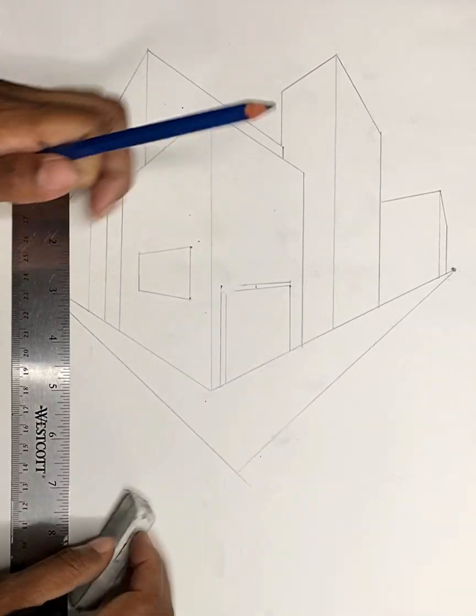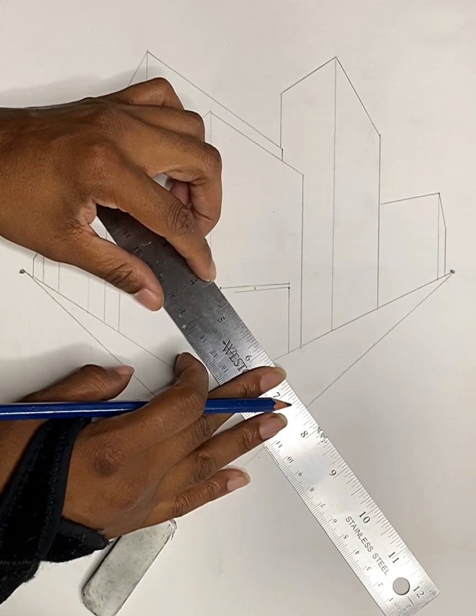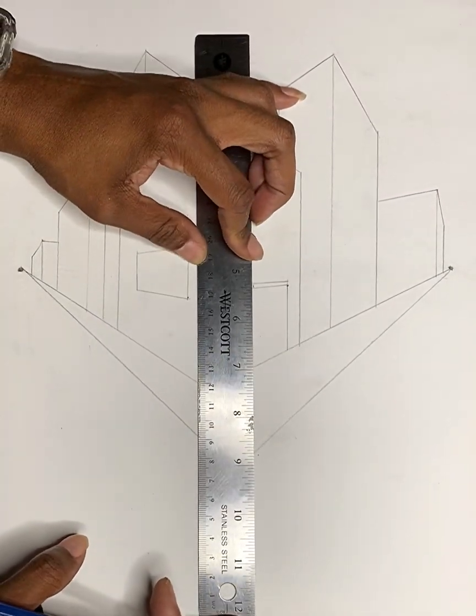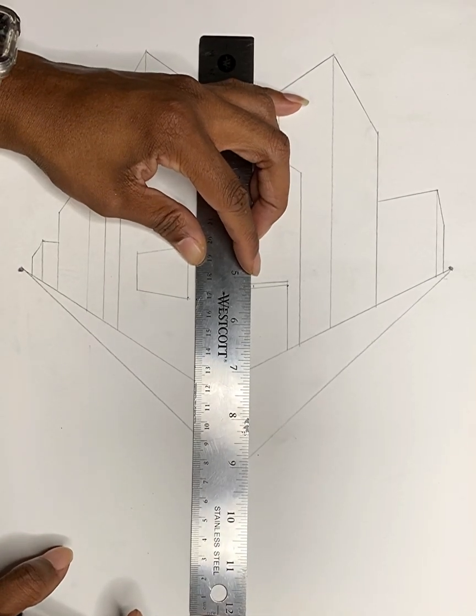My last step. Okay, here we go. Let's split the door in half so that we create a double door.